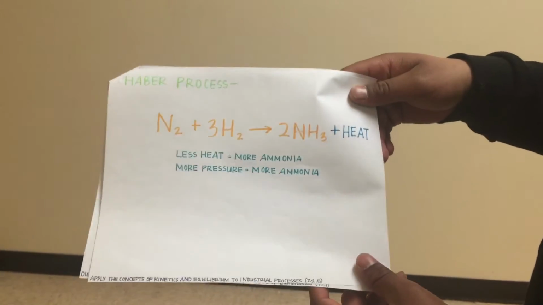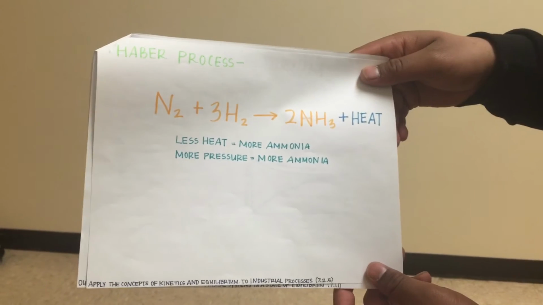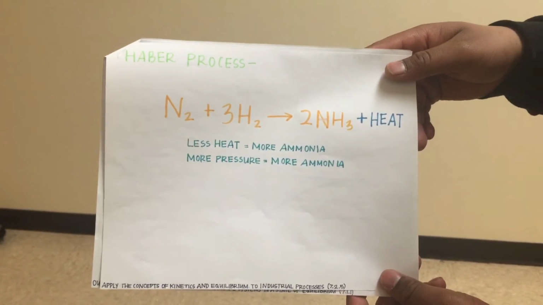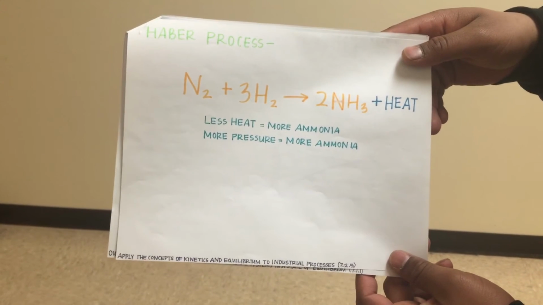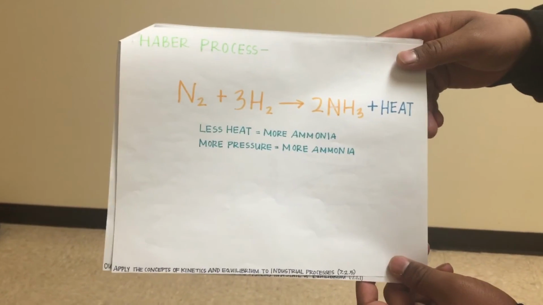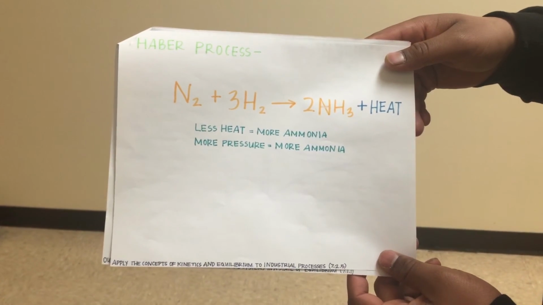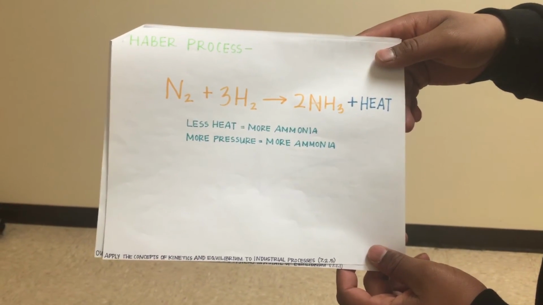The Haber process. Ammonia is made through the Haber process. In the equation, N2 plus 3H2 yields 2NH3 plus heat. Heat is removed in order to produce ammonia. By doing so, the equilibrium must shift right to go back to equilibrium.